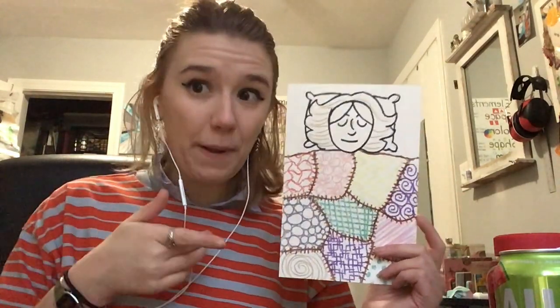Anyway, we are going to take some of the elements that Gustav Klimt used here for our own artwork. We are going to be showing a person underneath a quilt made up of different patterns and designs and colors. And it's very peaceful and beautiful and happy. And I'm very excited for it. So let's get started.